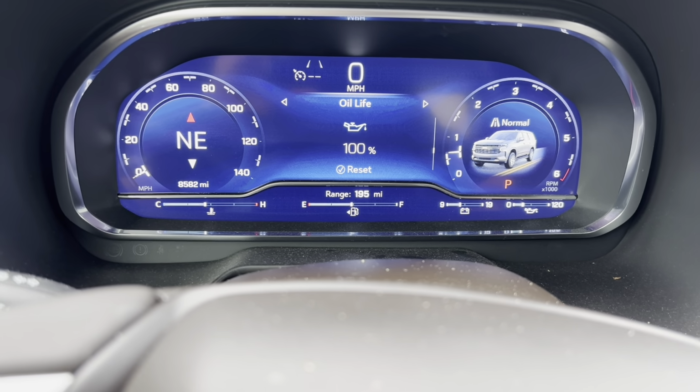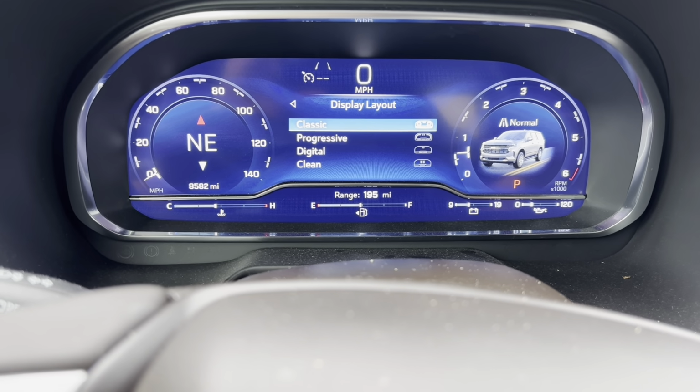Pretty simple, but just not very intuitive, especially if you've got the clean display on like I like. So I'll go ahead and move it back there.